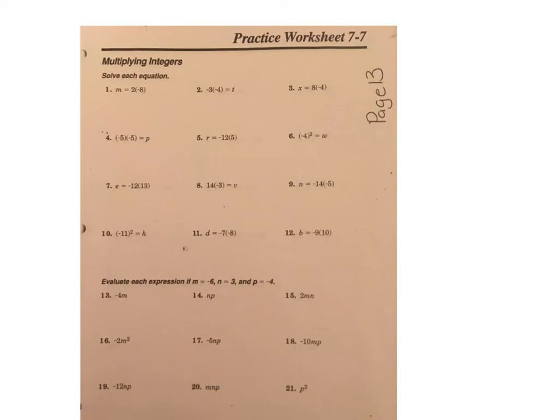Welcome to page 13 of your packet, Multiplying Integers. And on this page, we're going to apply the rules of multiplying integers. Before we jump in to this particular worksheet, we're going to review. So, let's use the back of page 12, which should be blank, and let's put down a few rules before we jump into this worksheet.